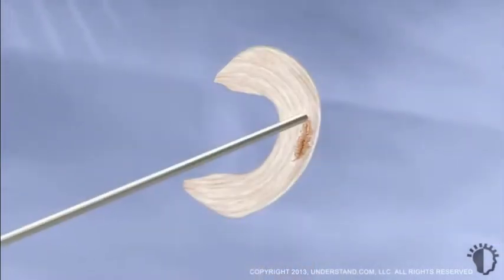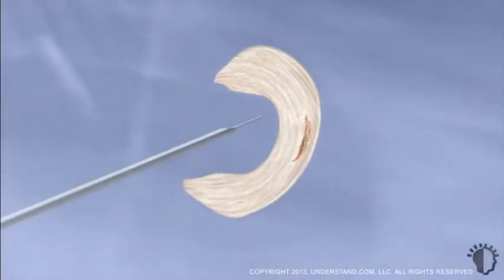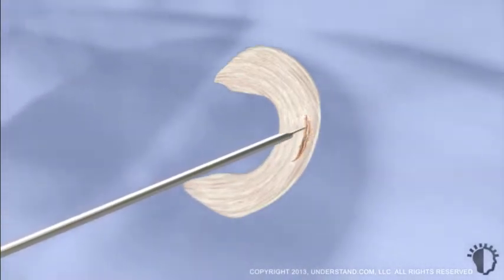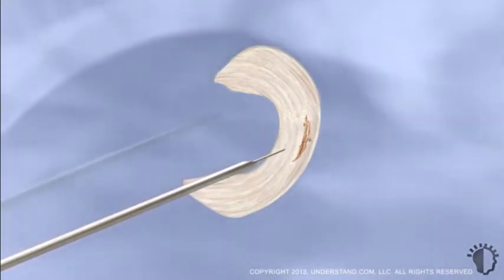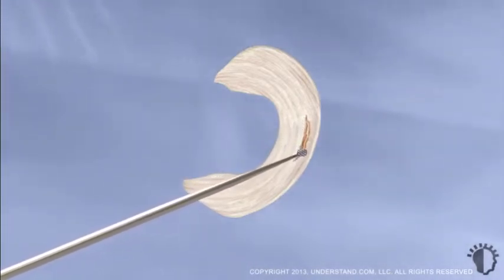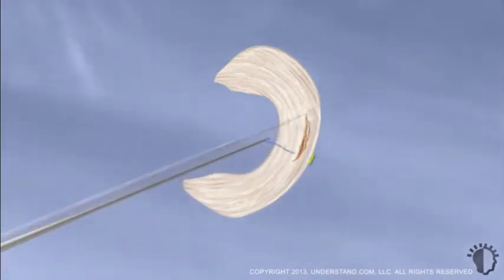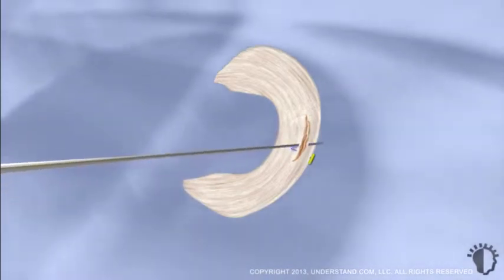A shaver may be used to clean up frayed edges along the tear and to stimulate the healing response. In other cases, a device called a trephination needle may be used to create small holes in the meniscus or the tear, and a small portion of the joint lining near the repair site may be scraped to stimulate blood flow and healing. The torn edges of the meniscus are then rejoined using one of various repair methods.